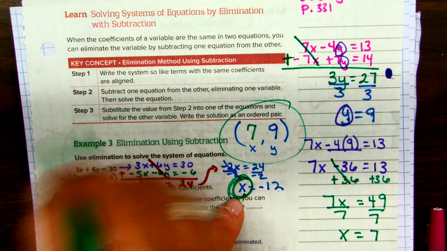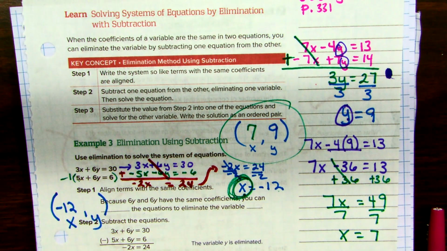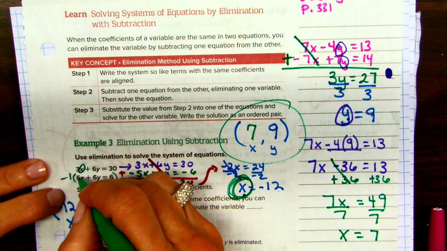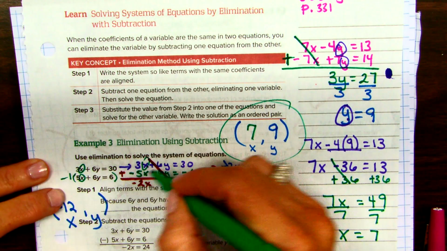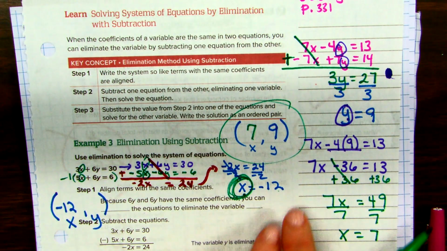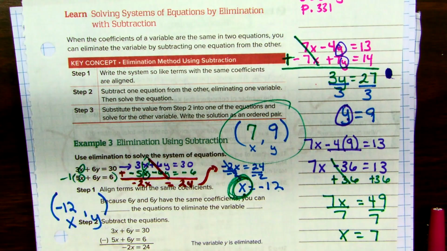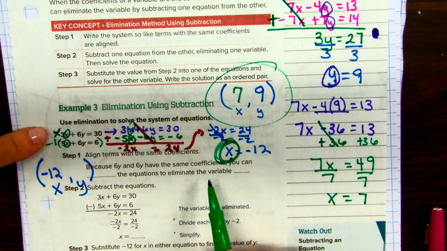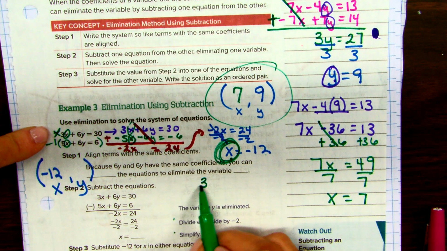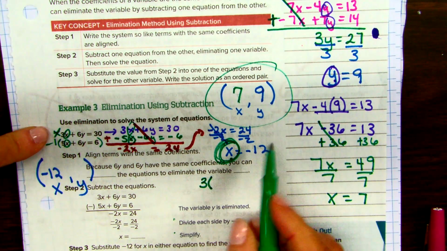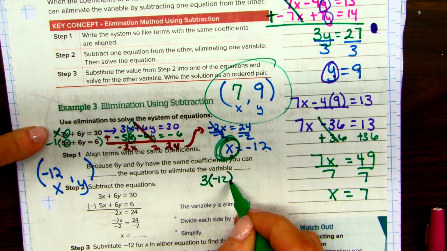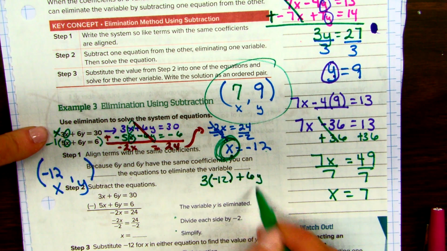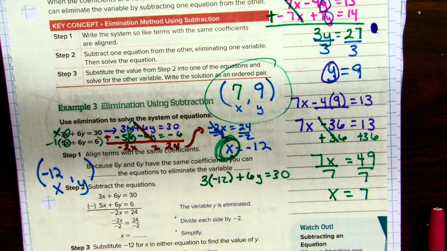It doesn't matter which one, guys. You can plug it in here, which is really the same as that one, or here. It doesn't matter as long as you plug it in for x. So I'm just going to plug it into the first one. That would be 3 times x, which is -12, plus 6y equals 30. I just chose the first one. It doesn't matter, though. Pick whichever one is saying pick me to you.